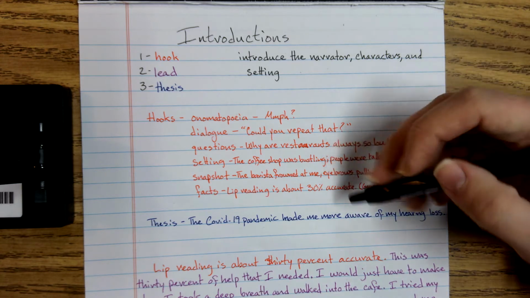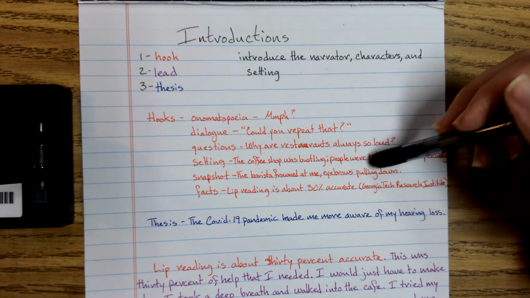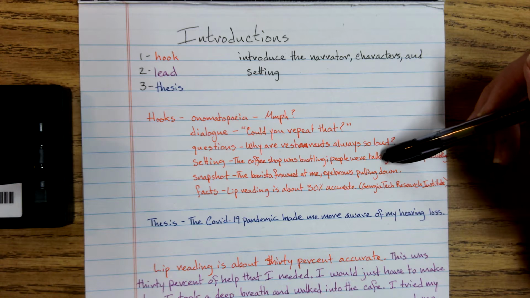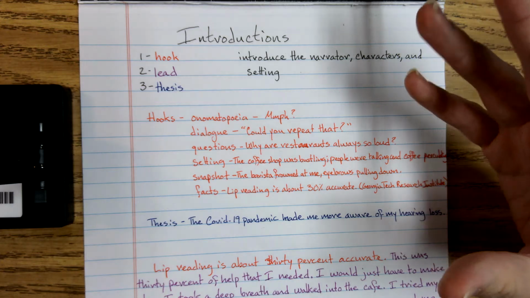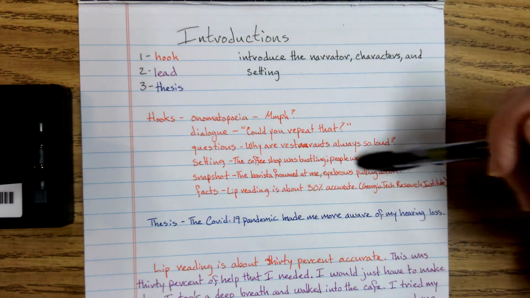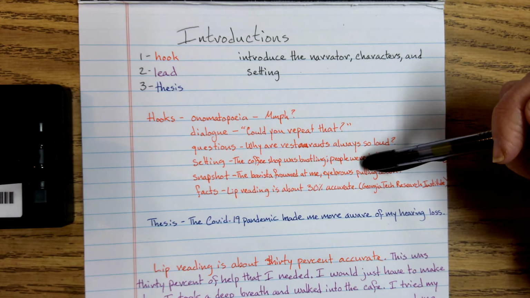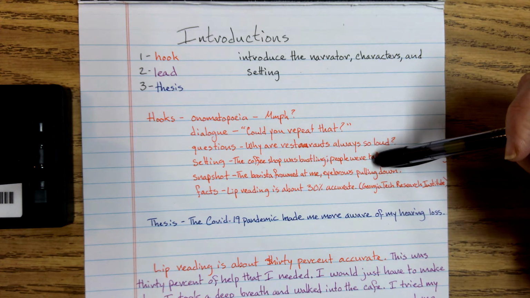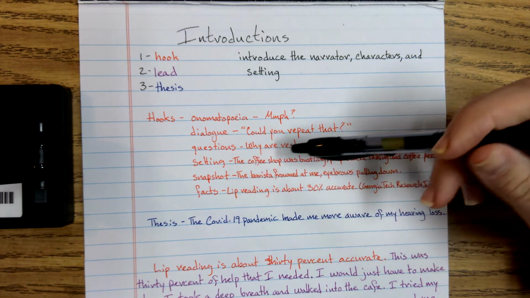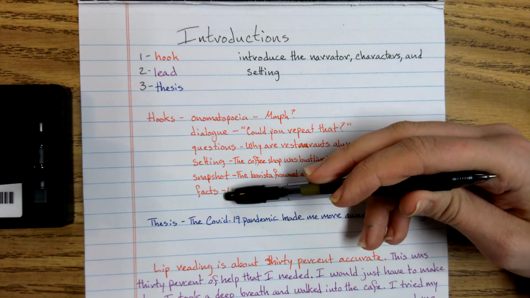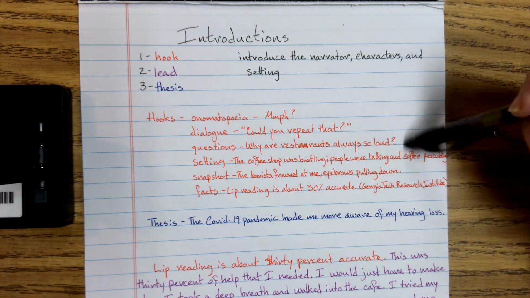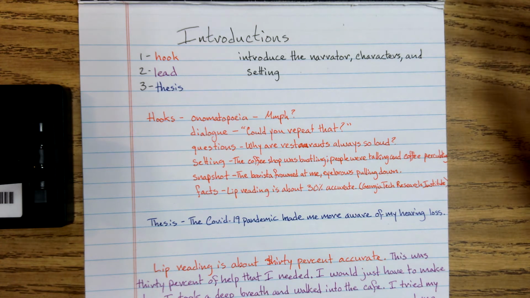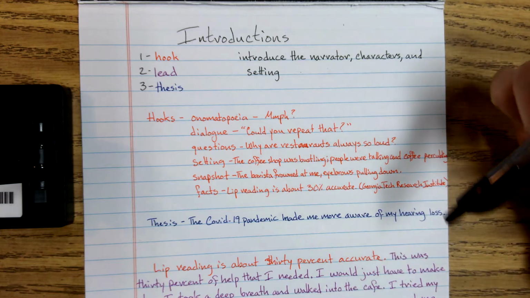Okay, so an example I put here was, the barista frowned at me, eyebrows pulling down. Again, you're in the middle of this scene, right? Let's drop you in the middle. Let's start the snapshot. Let's start in the middle of the action. Why is the barista frowning? What happened? It gets the reader questioning. Okay. You could also start with a fact. Statistics and facts make for a good hook, because the reader will go, "Oh, I didn't know that," or "Really?" Or they might have a reaction to that.